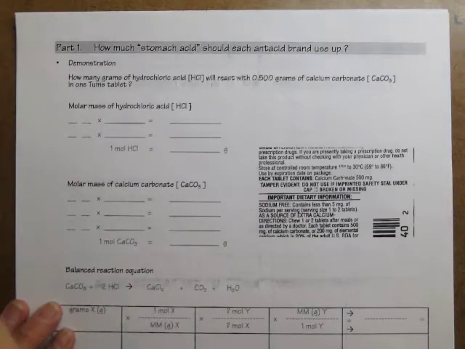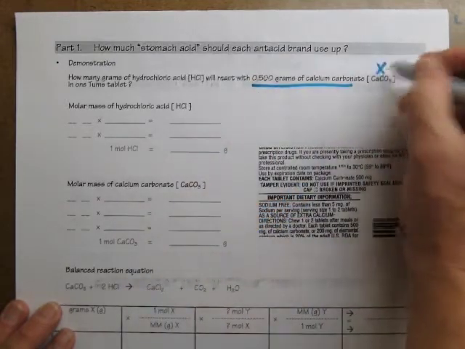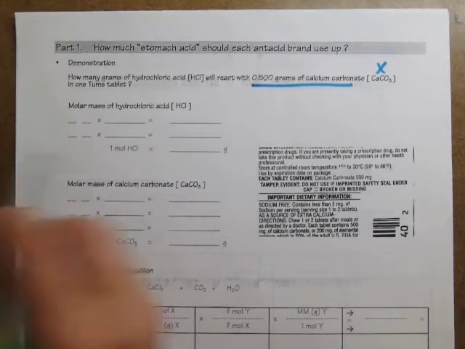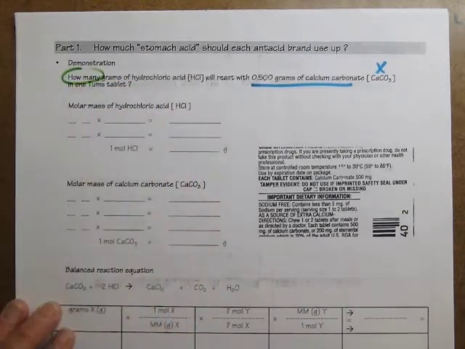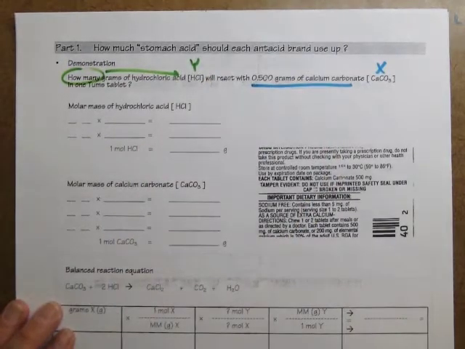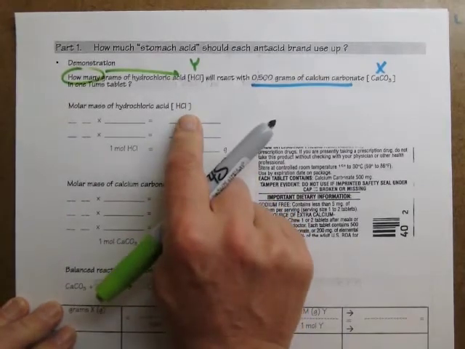So the thing that we know is how many grams of calcium carbonate there are. We're given the number, so that means that calcium carbonate is our X, the thing that we're going to start with. The thing that we're trying to find out, look for the keywords how much or how many. It says that hydrochloric acid is what we're trying to find out. That's why we're doing the calculation. So let's find out the molar mass of that hydrochloric acid.